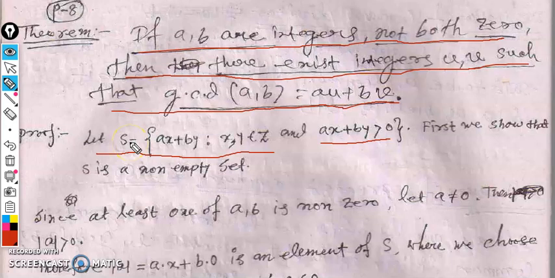First we show that this set must have an element, because if the set is an empty set, there is nothing to work with.